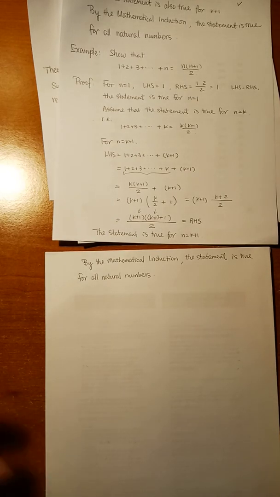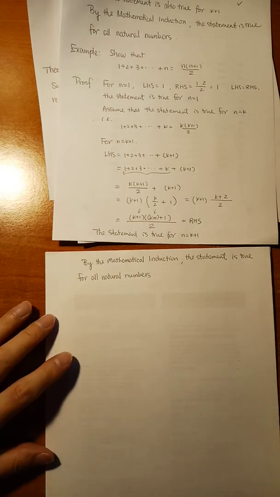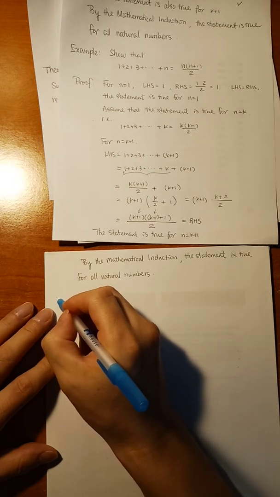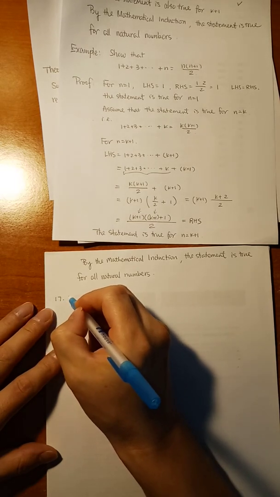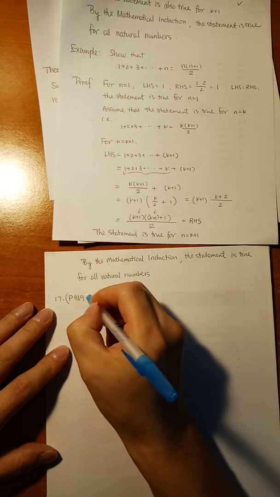Do you get any idea about it? Let's try one more. For example, let's see this one, exercise 17 on page 969.